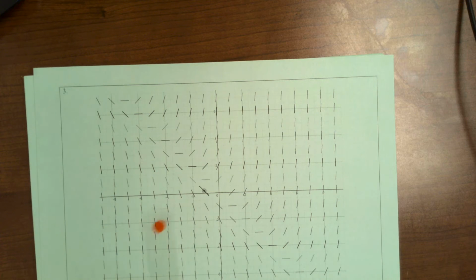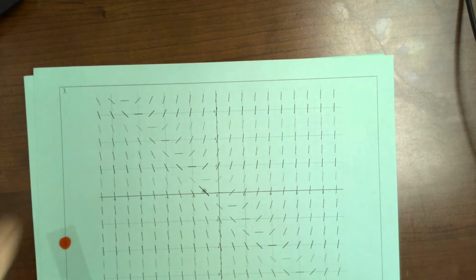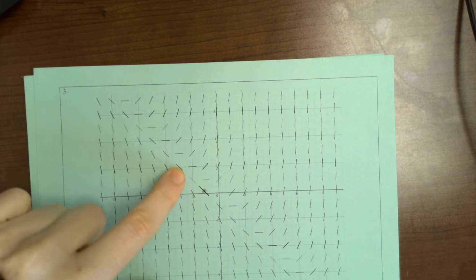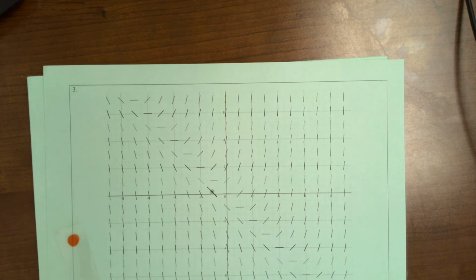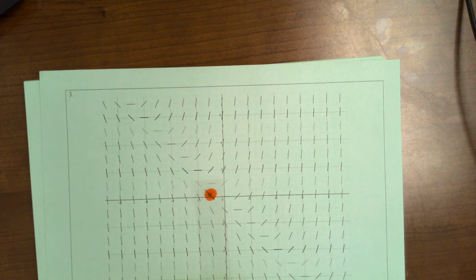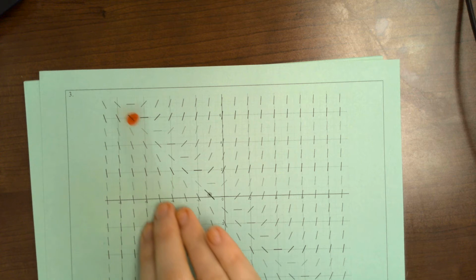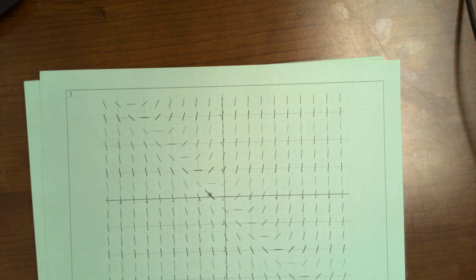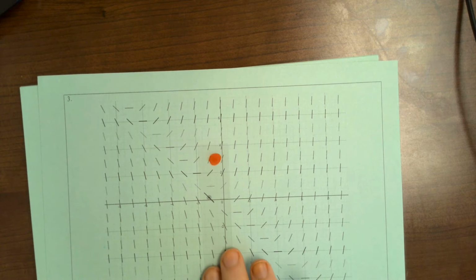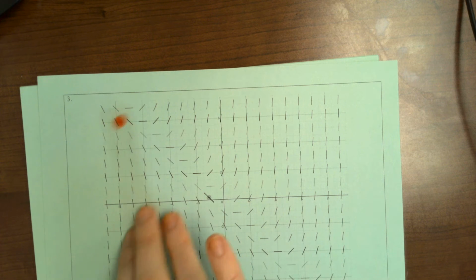Guys, anytime you see a straight line of equal slopes, if you were dropped right on that line, you would just be carried along that line. But if you were dropped on either side of that line, that line is an asymptote, okay?